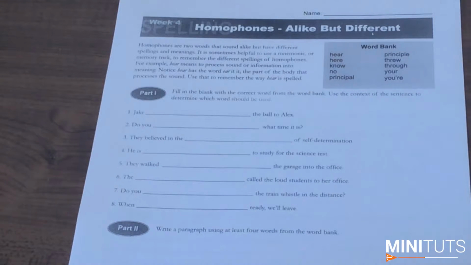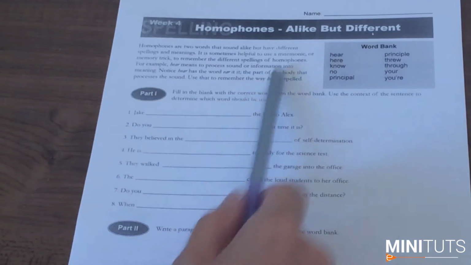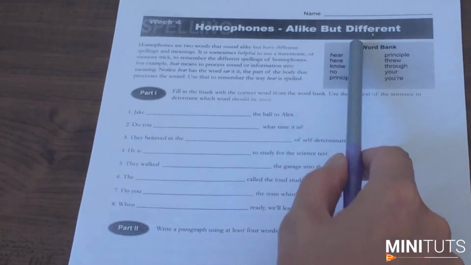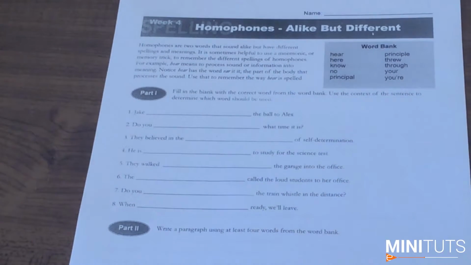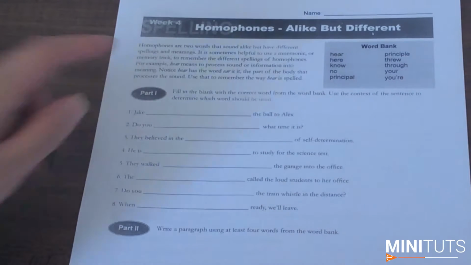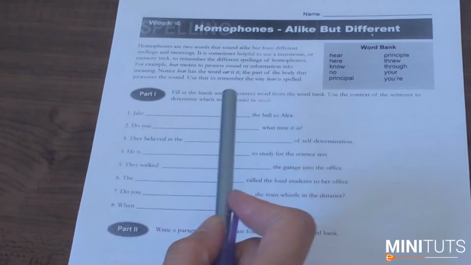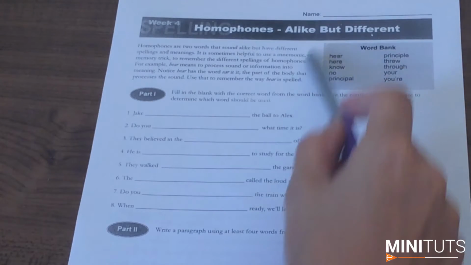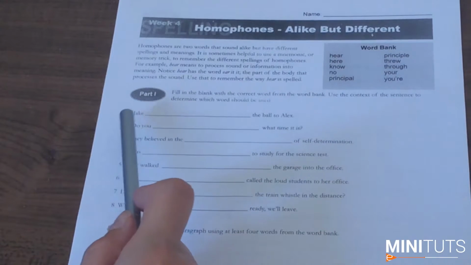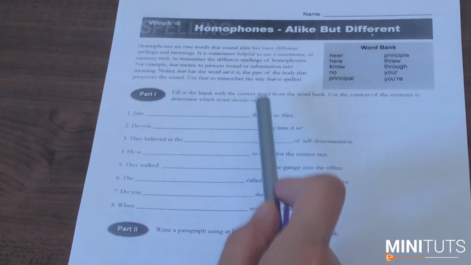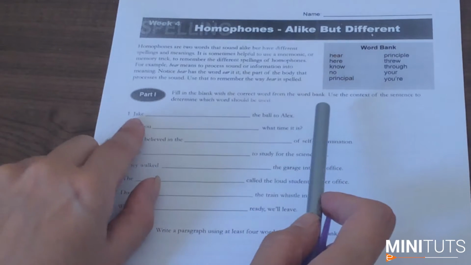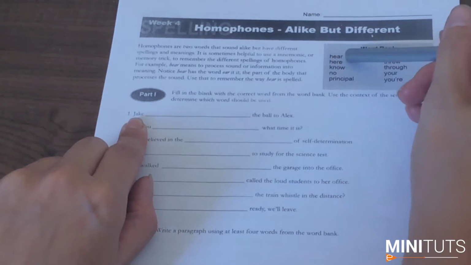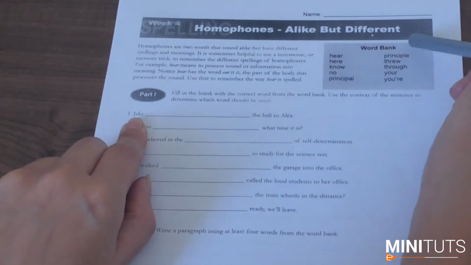I understand that your child might not be able to read such text yet when they are learning these words, so that's where you can come in handy and share with them what it says. Part 1 would be to fill in blanks using the correct words chosen from the word bank. So: number 1, Jake blank the ball to Alex. What did he do? The options are hear, here, no, know, principal, principle, through, threw, your.